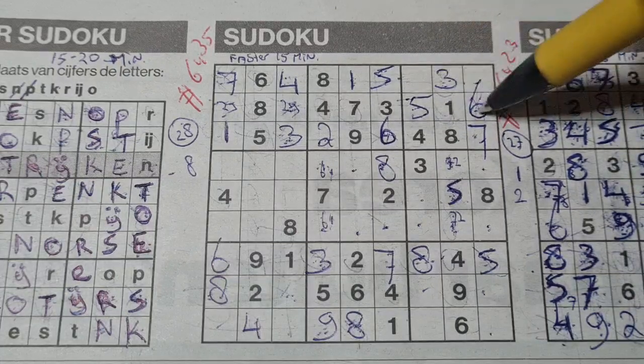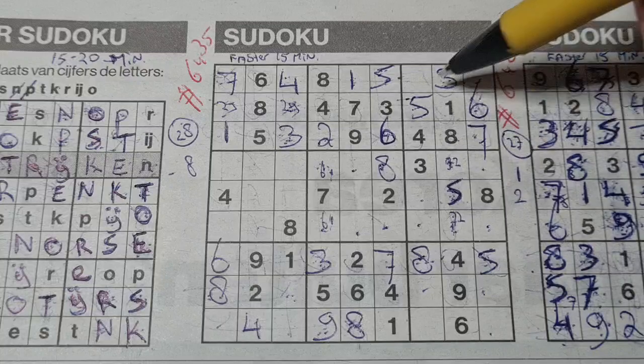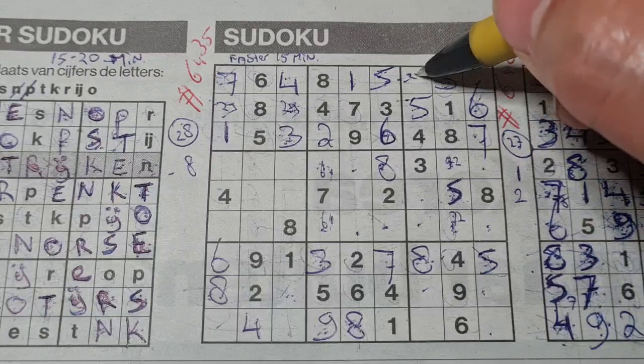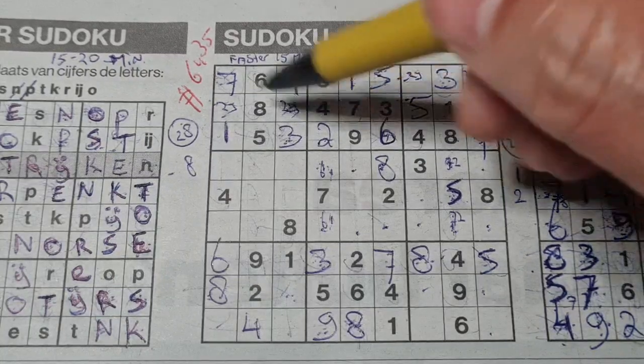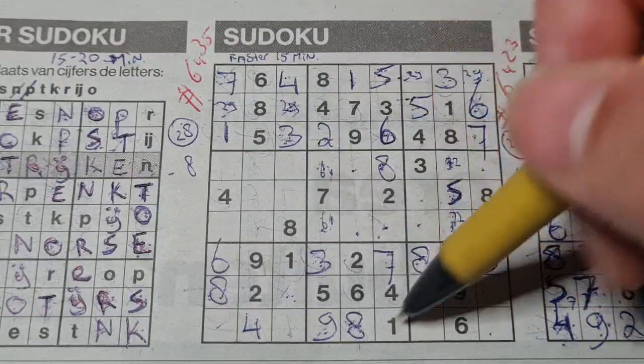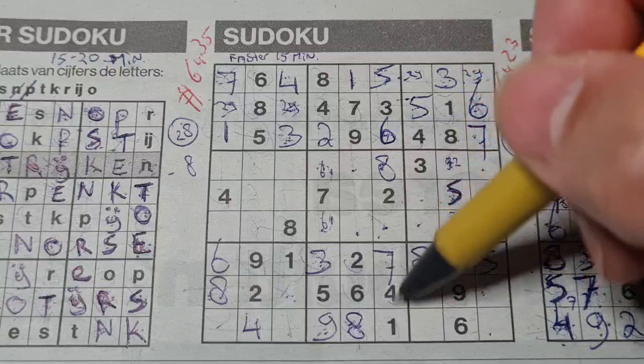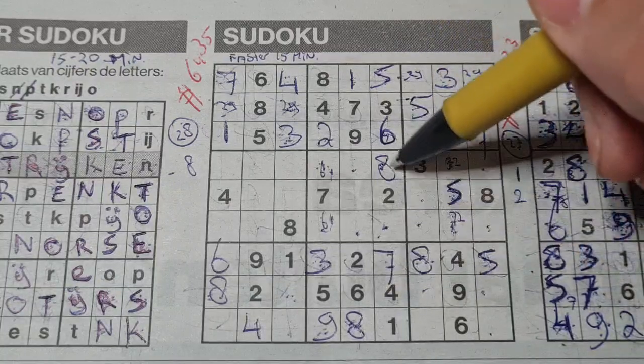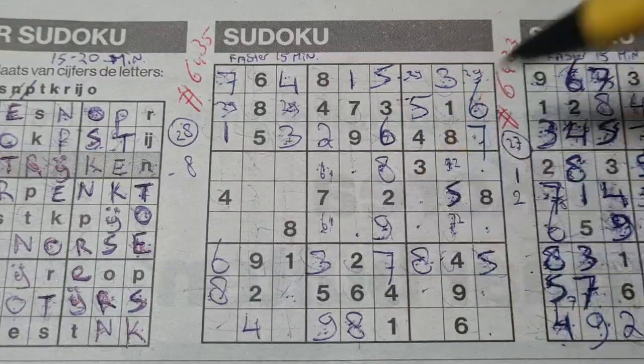2 missing numbers in this big square for numbers. The 1, the 2 is missing. The 3, the 4, the 5, the 6, the 7, the 8, 9 is missing. 2 and 9. 2 and a 9. Let me mark those again here. Also 2 and a 9. 1 box left in this column for number the 1, the 2, the 3, the 4, the 5, the 6, the 7, the 8, the 9 is missing.